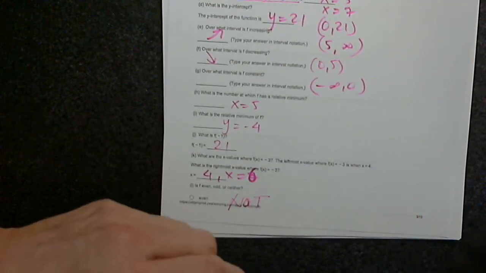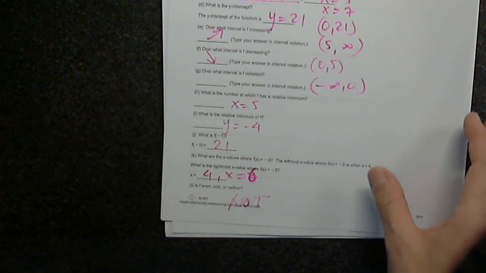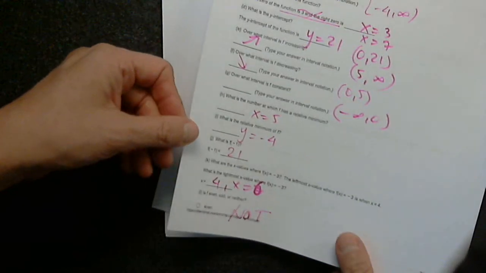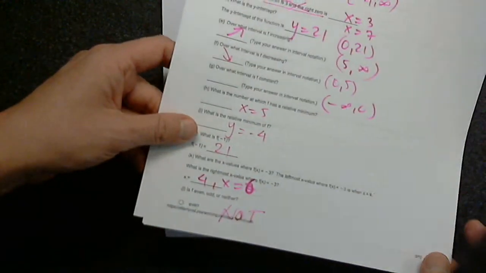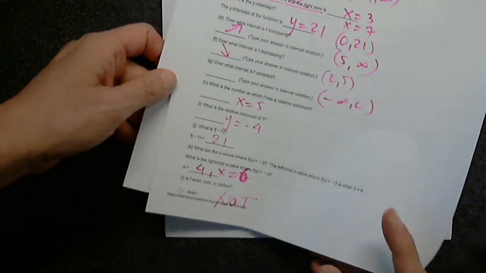Anything else? What is our next step? Next question. Anything else that you would like to continue with?